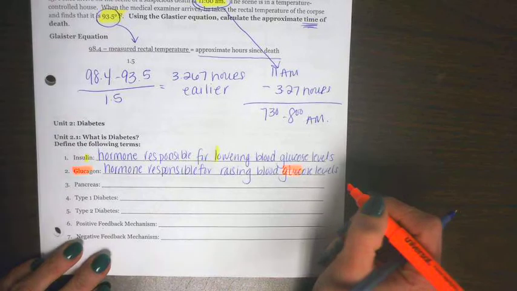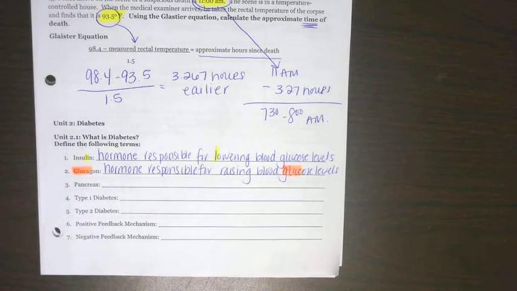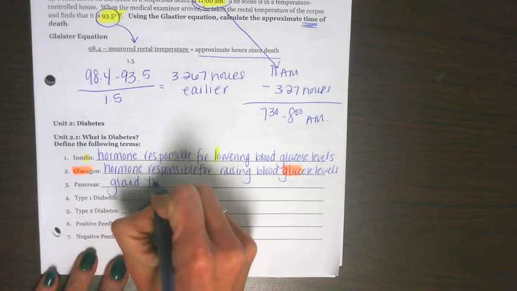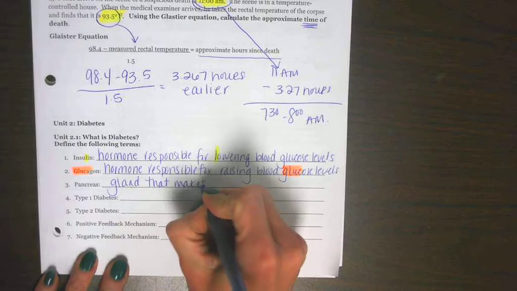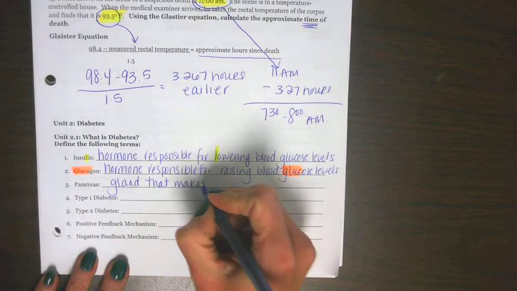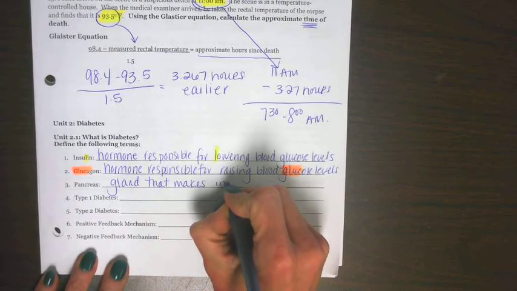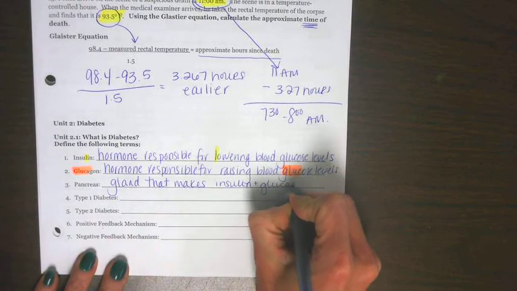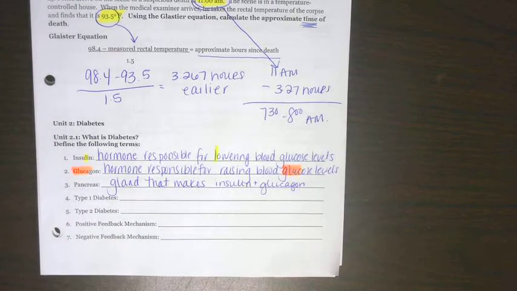And when I think about this, I think glucagon has that same gluc, so it's going to increase or raise the glucose level. This is all produced by the pancreas. So the pancreas is a gland that produces and secretes insulin and glucagon.